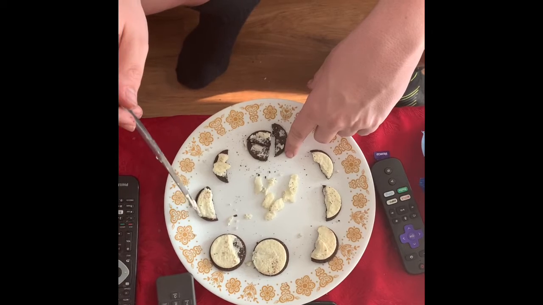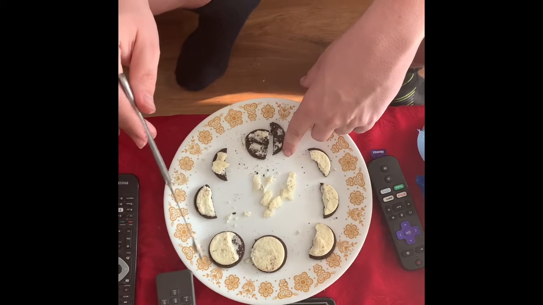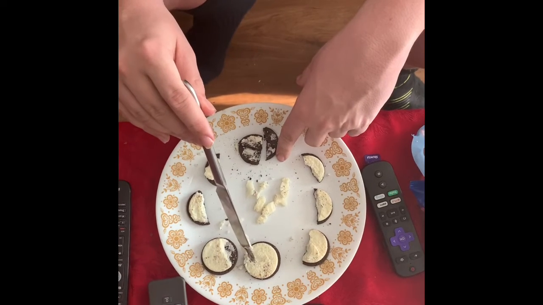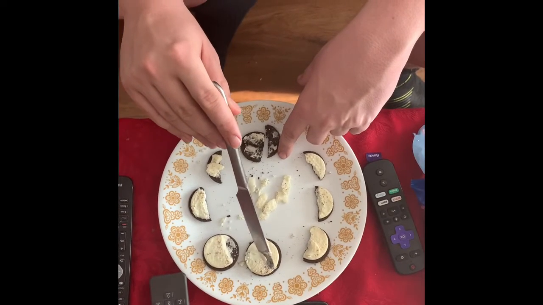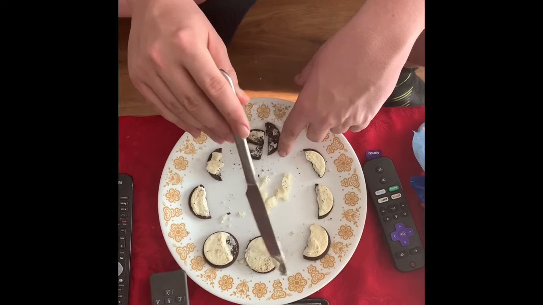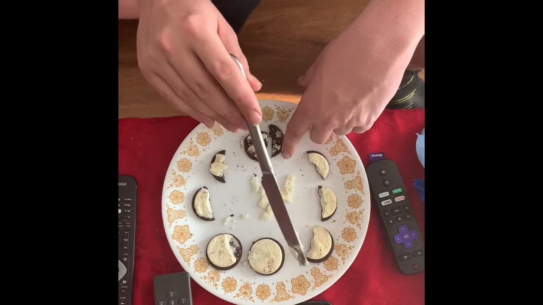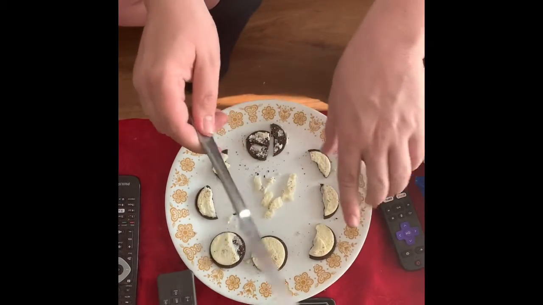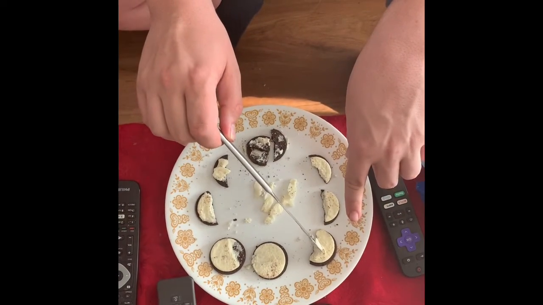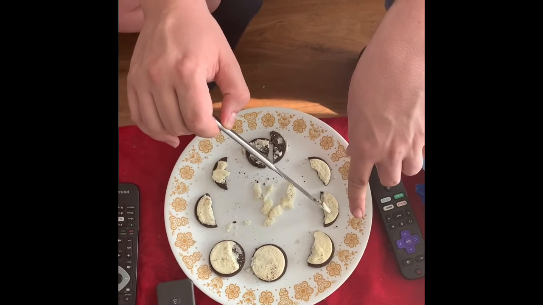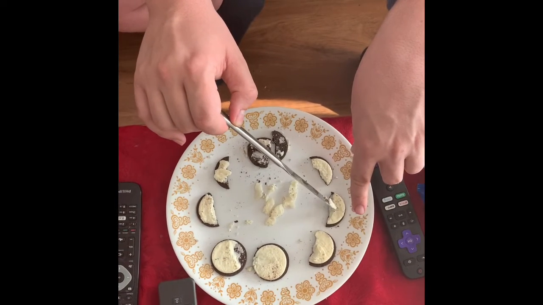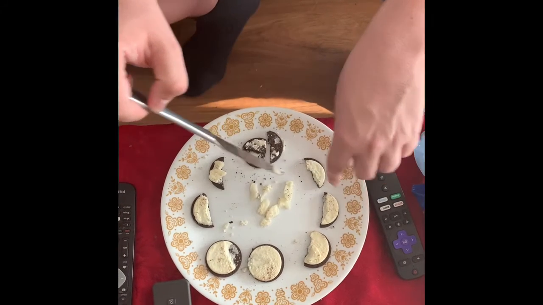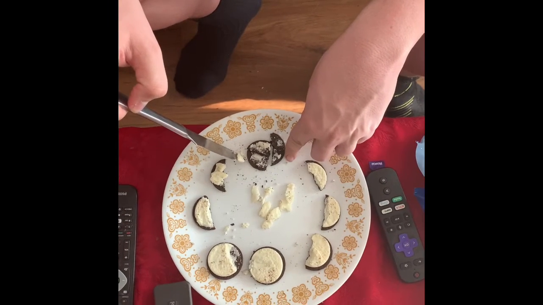Then you can see we have the first quarter moon. Then the waxing gibbous. Then we have the full moon. Then we start the waning cycle, which is when the moon starts to get smaller. Remember, wax on, wane off. We have the waning gibbous. We then have the third quarter, or last quarter. We have the waning crescent, and then we're back to the new moon.